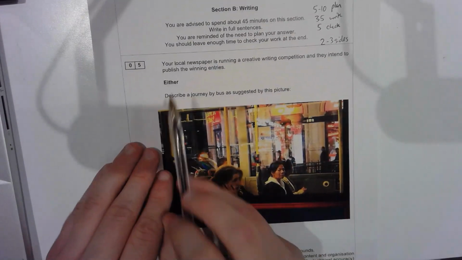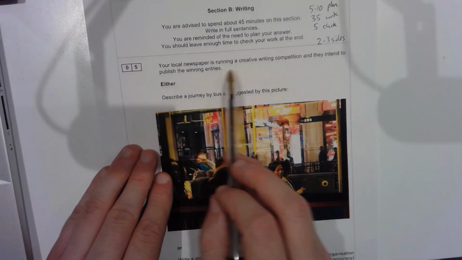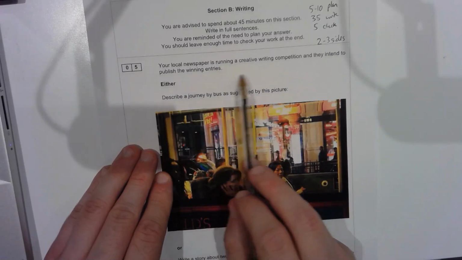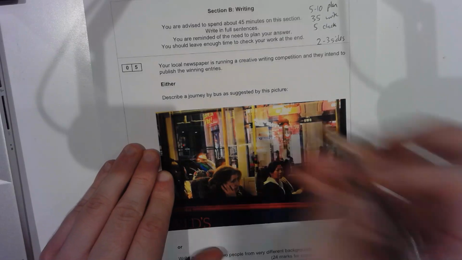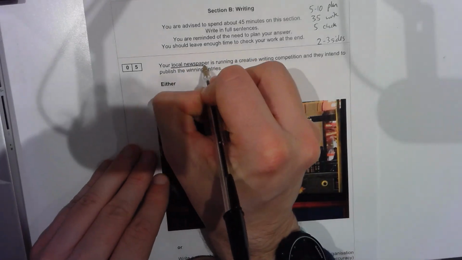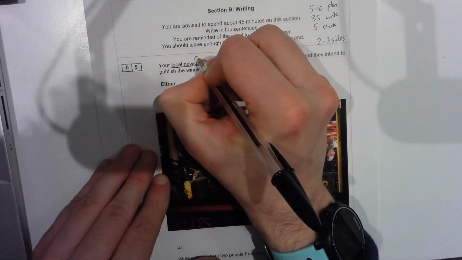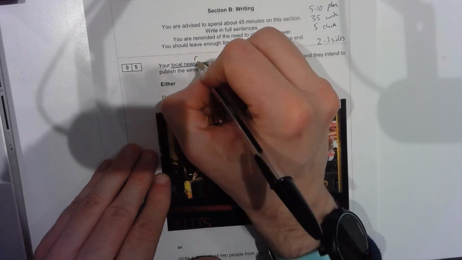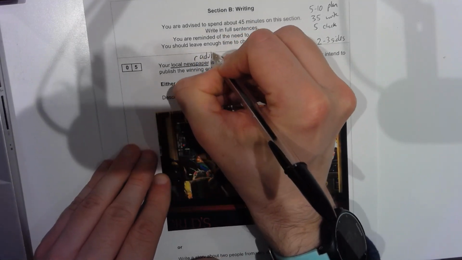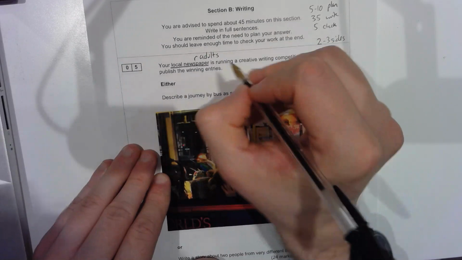So the question we've got you to think about is: your local newspaper is running a creative writing competition and they intend to publish the winning entries. This statement gets you to think about who you're writing for. You're writing for your local newspaper. You can imagine it's the Barnsley Chronicle if you want to, but it's clear here we are writing for adults. Doesn't matter who we're writing for.